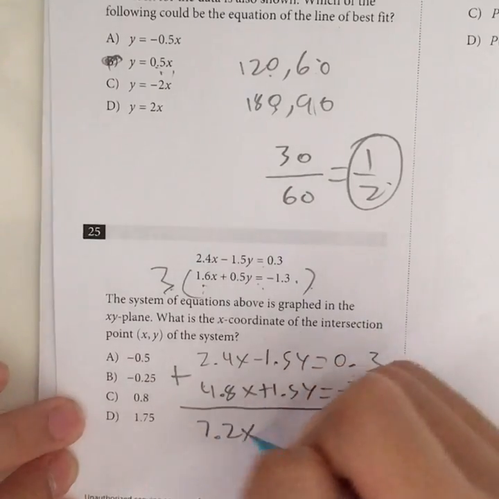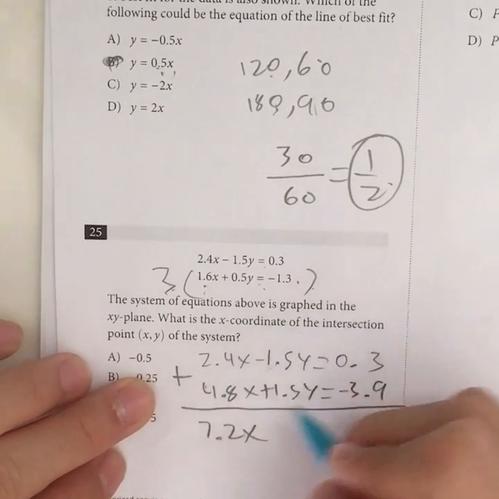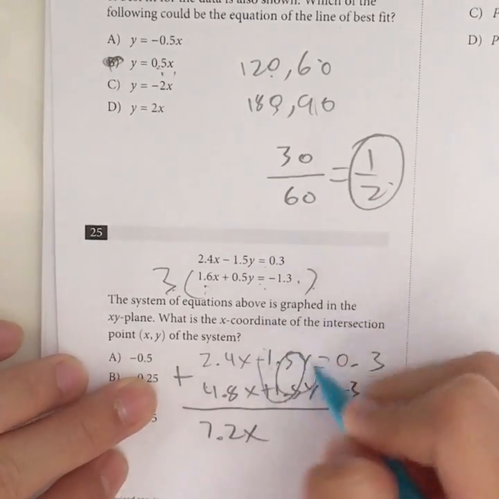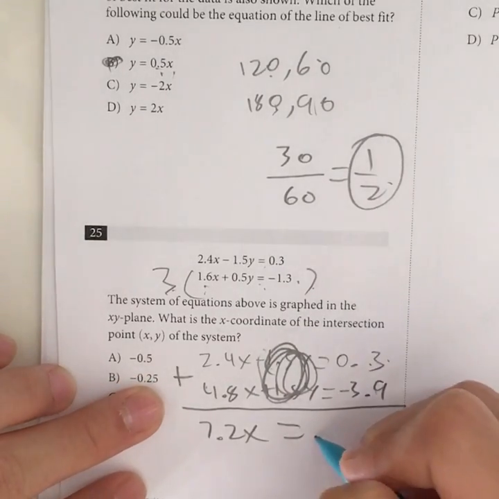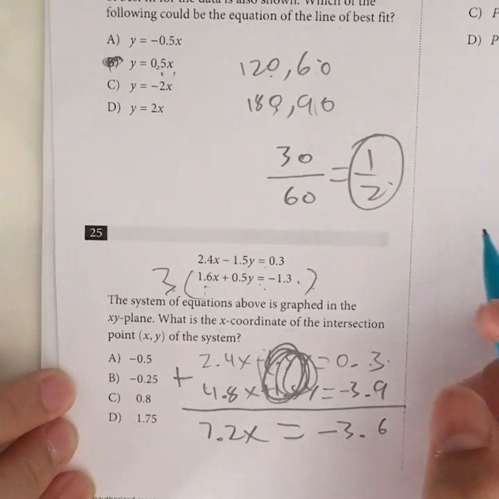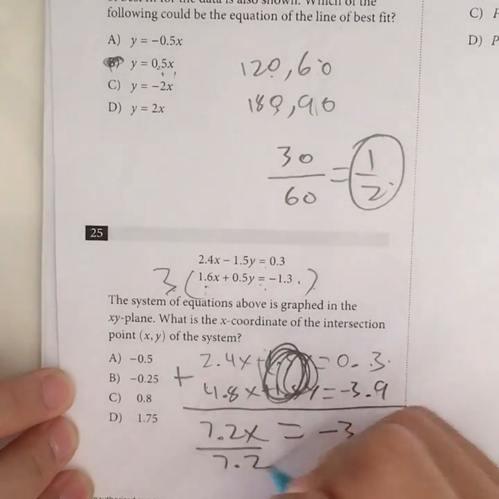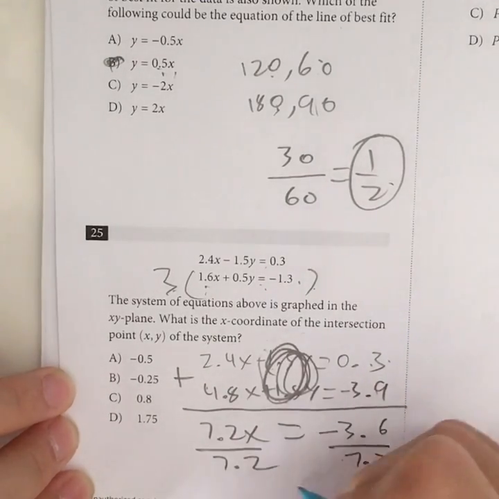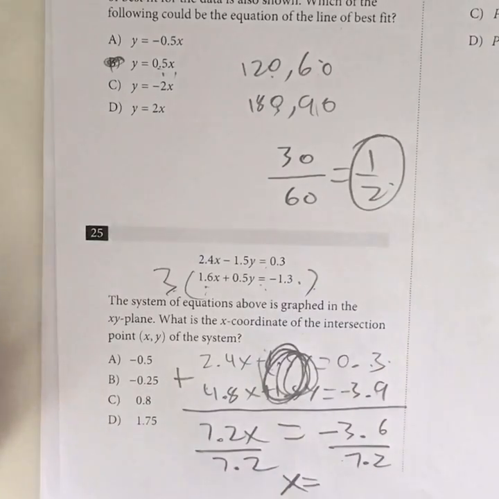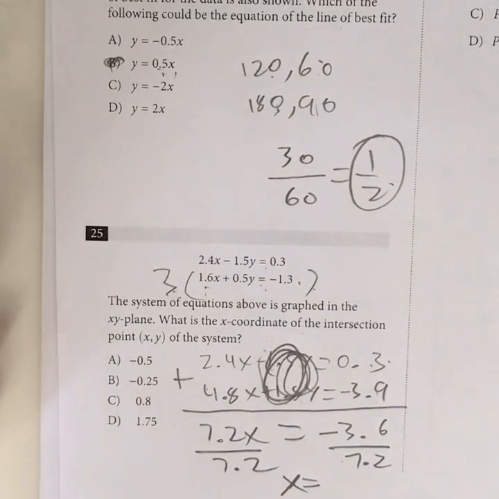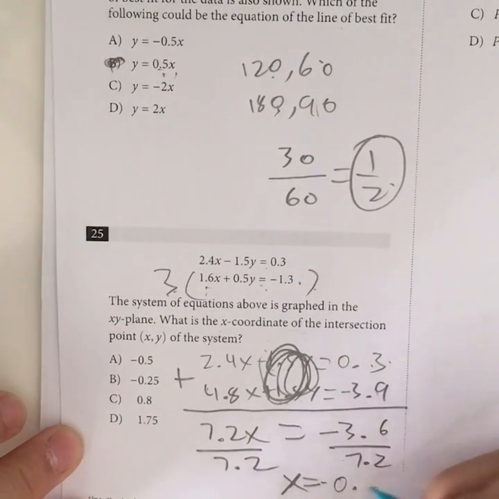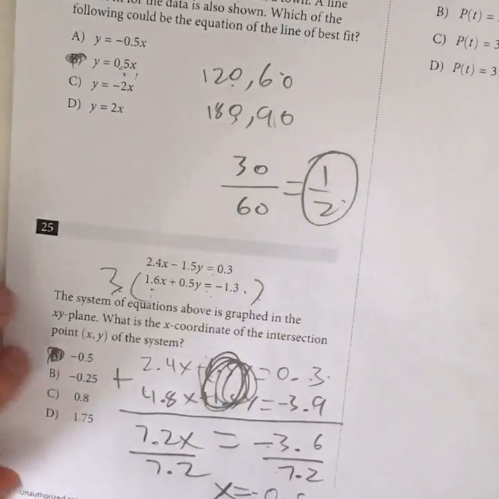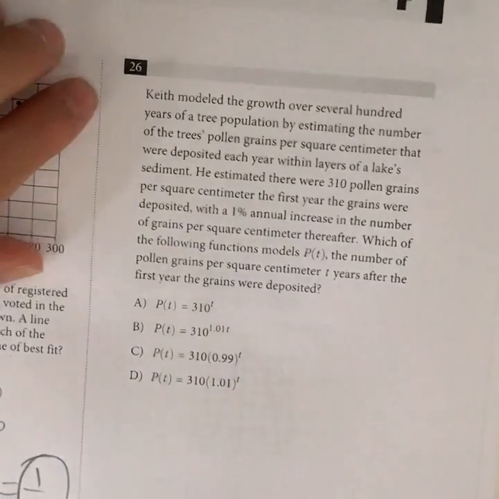So 7.2x, if you add negative 1.5 and 1.5, they cancel out, is equal to 0.3 plus negative 3.9, which is equal to negative 3.6. Now, what am I going to do? I'm going to divide both sides by 7.2, giving me x is equal to, let me plug this into my calculator. x is equal to negative 0.5, right? Negative 0.5. Boom, your answer is going to be A. All right, let's move on to 26.